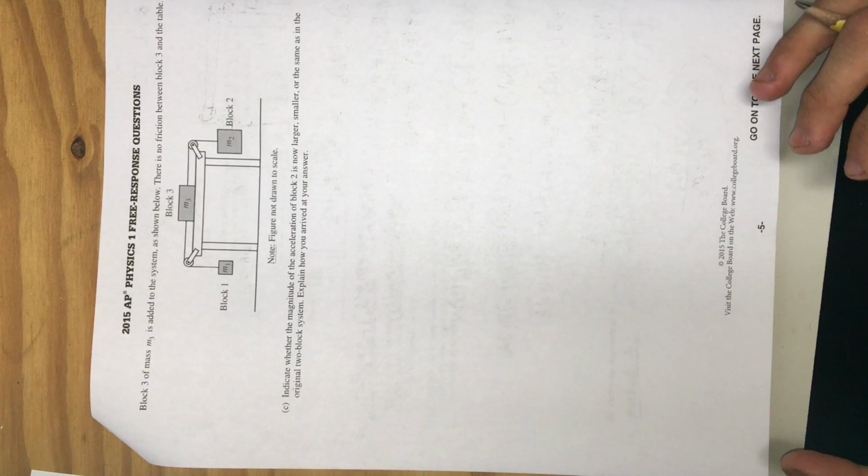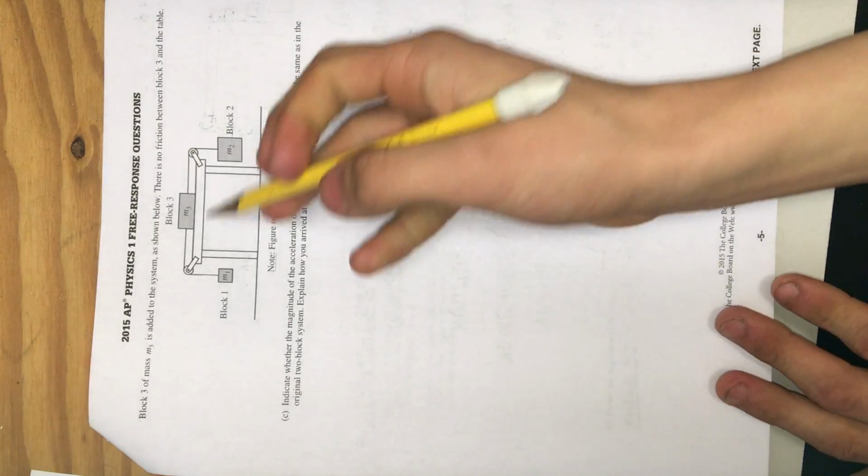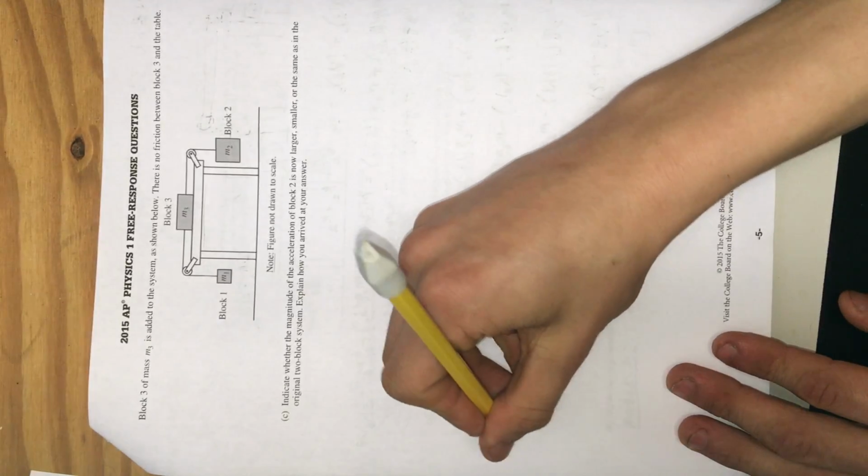Alright, now let's move on to part C. Indicate whether the magnitude of the acceleration of block 2 is now larger, smaller, or the same as in the original 2-block system if a block of m3 is added to the system. So they also tell us that there's no friction between block 3 and the table. And it says, is the acceleration going to be the same? Explain how you arrived at your answer. So for this one, let's take a look back at method 1.